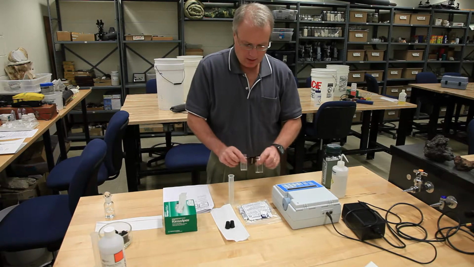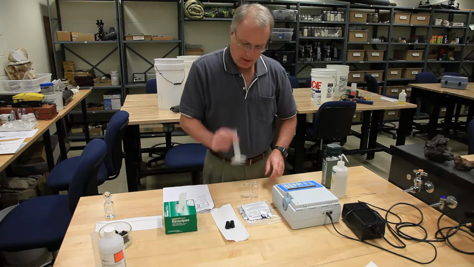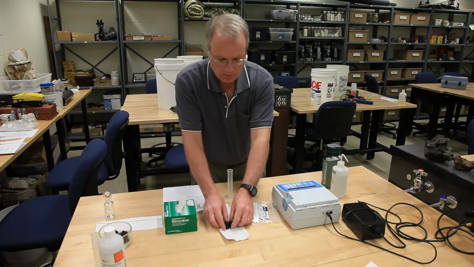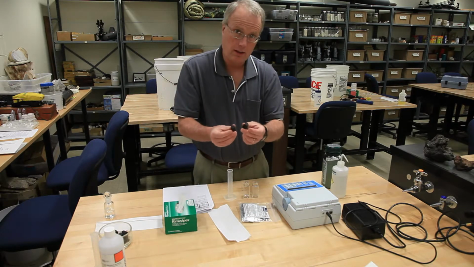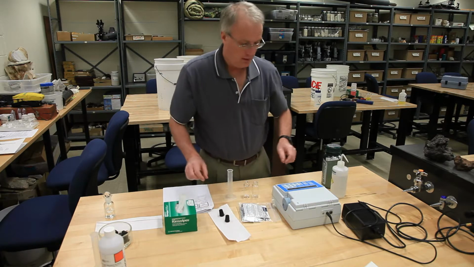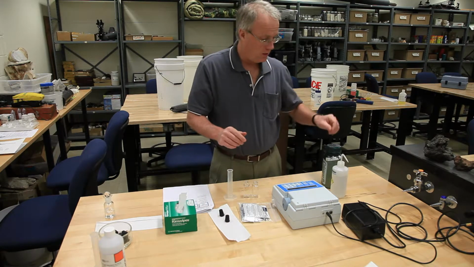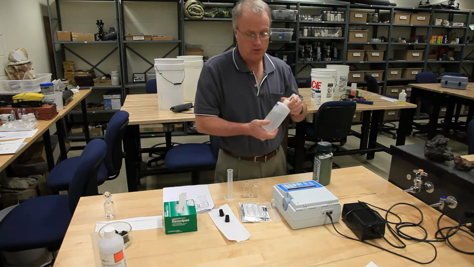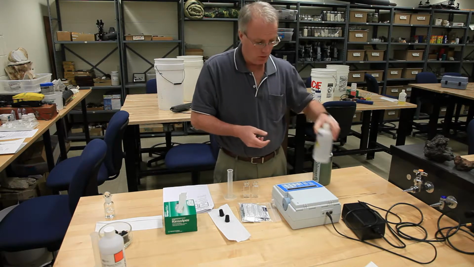You're going to need 2 cuvettes, as always, a graduated cylinder, and the powder pillows. For this particular test, you're also going to need clean corks. They are clean just as if they were glassware. You're obviously going to need your sample. And for this particular test, you're also going to need deionized water.